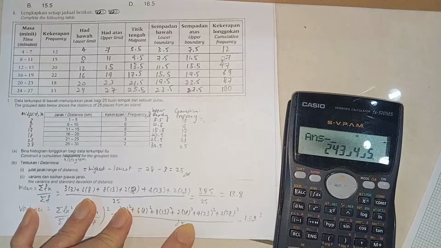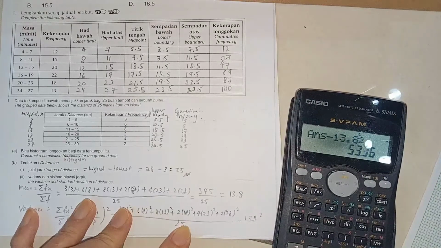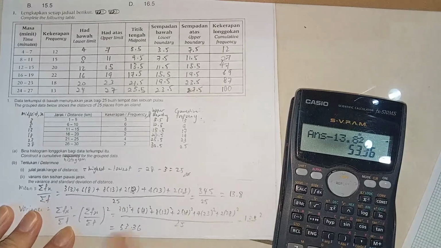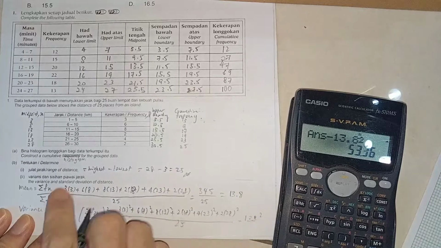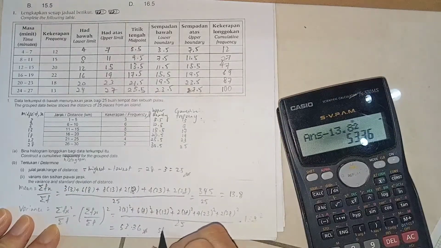Okay, then you minus 13.8 squared, so you get 53.36. If it's very long, round off to 4 decimal places. This is the variance, then find the standard deviation.